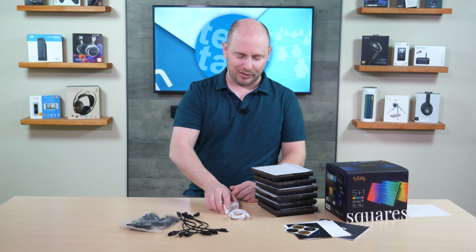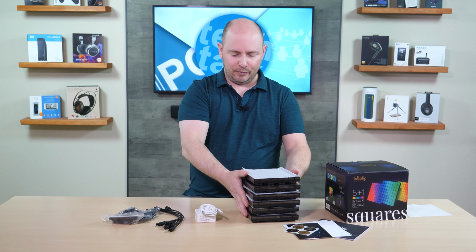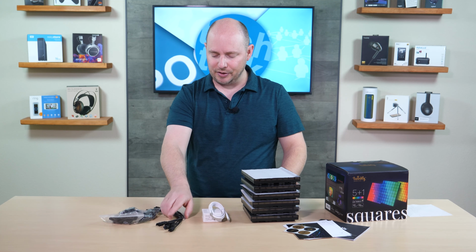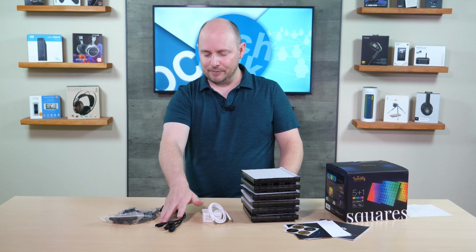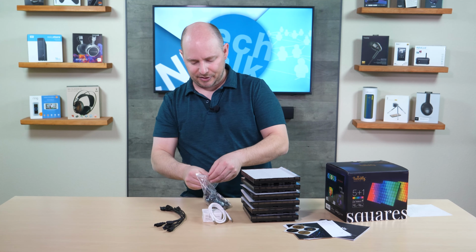It's white, so it should blend in better. So as you can see here, the process seems pretty easy. You have your panels, you have your power going to the panels, you have your data/power adapters or extensions that extend to all the panels, and then you have your little connector bits and pieces here.